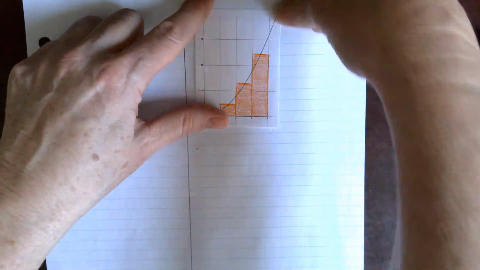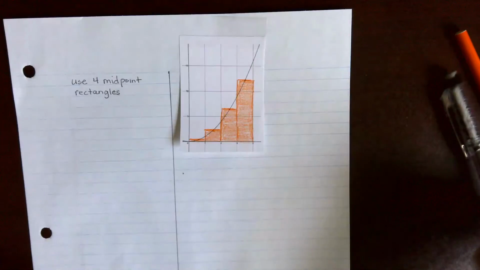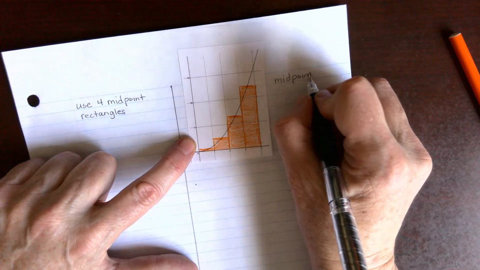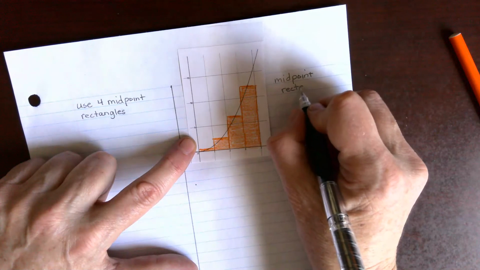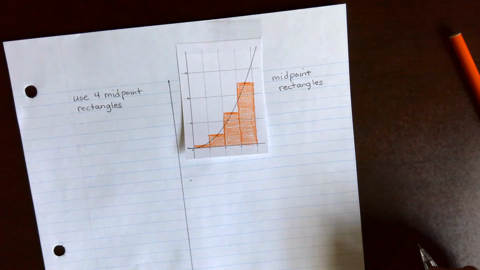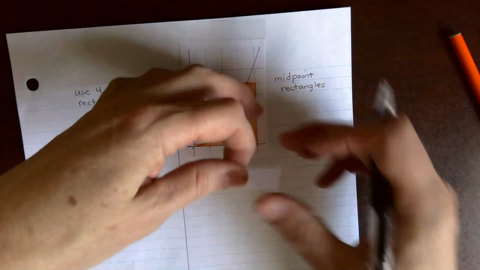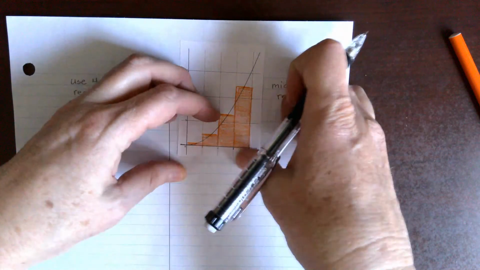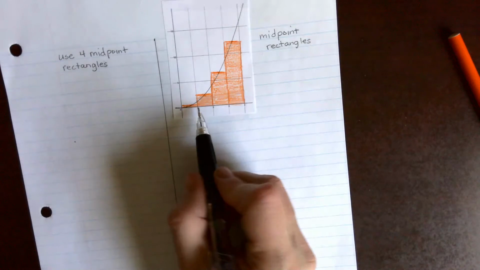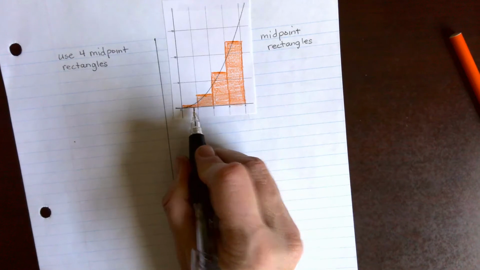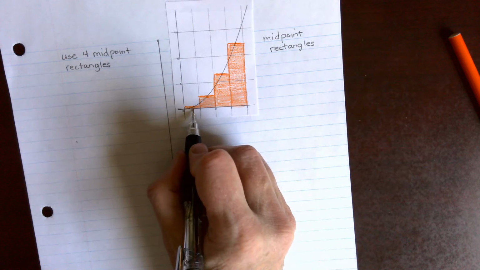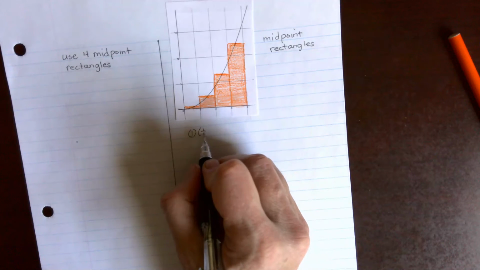So let's notice that these are midpoint rectangles. And when we're dealing with midpoint rectangles, we're not going to worry right now about whether the function's increasing or decreasing or anything like that. We're only going to be worried about if we have the left-hand or the right-hand side. Okay, so same thing. This is 1 wide. The height of it, well, now it's a half squared, which is a fourth.